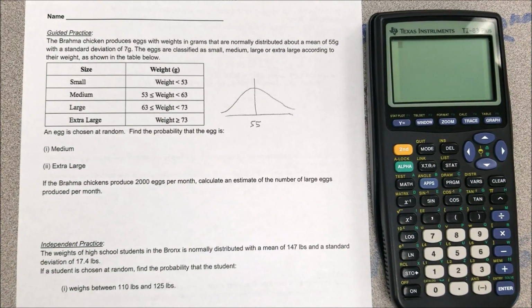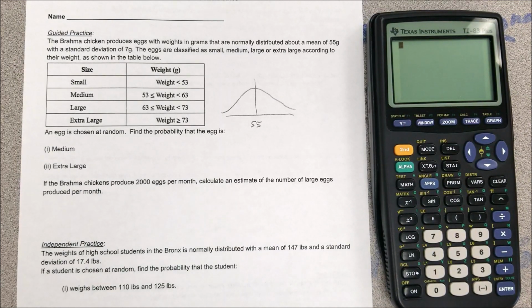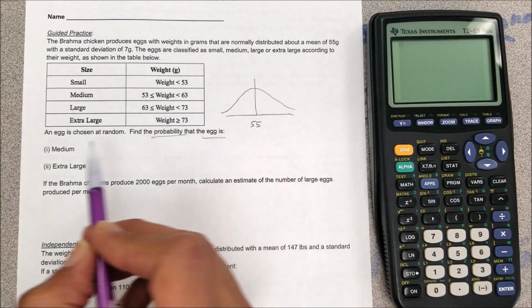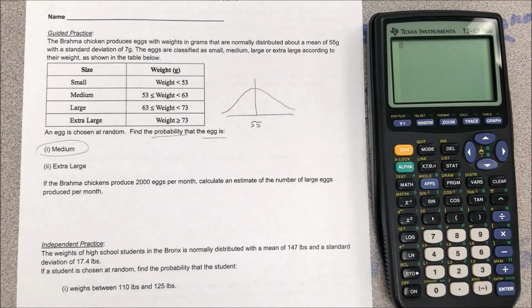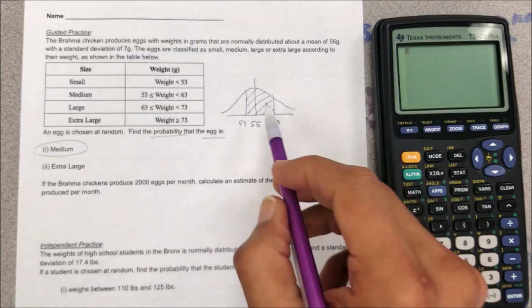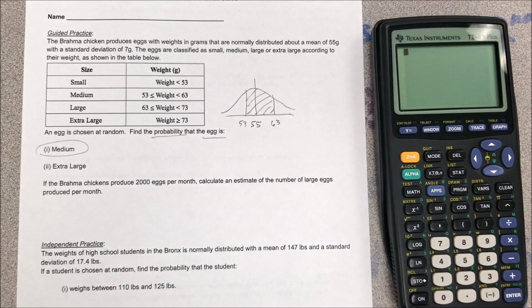Here's our normal curve. We got 55, the mean, in the middle of the curve, and we are going to mark up this curve depending on what the problem is asking. First off, it's asking the probability that an egg is medium. The medium range goes from 53 to 63. We can mark that on our picture. We are talking about this range of values right here. We want to know the probability that our egg would be in this range. So we go to the calculator.